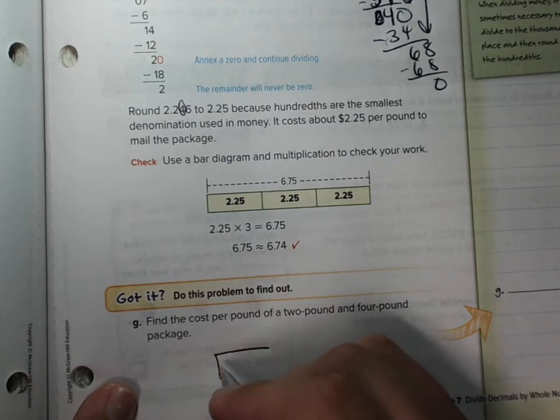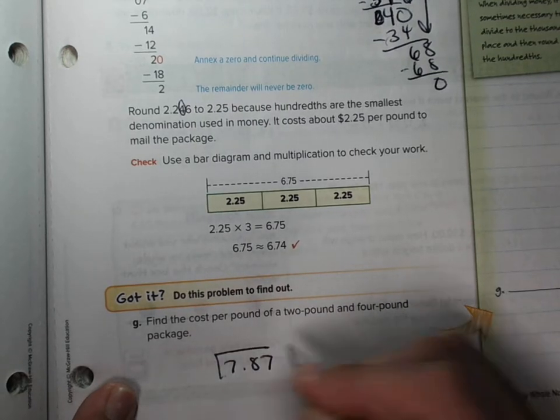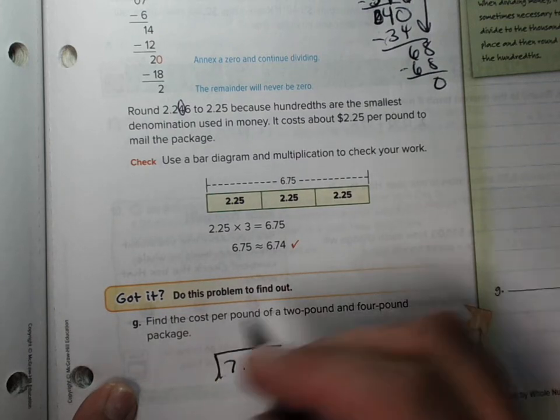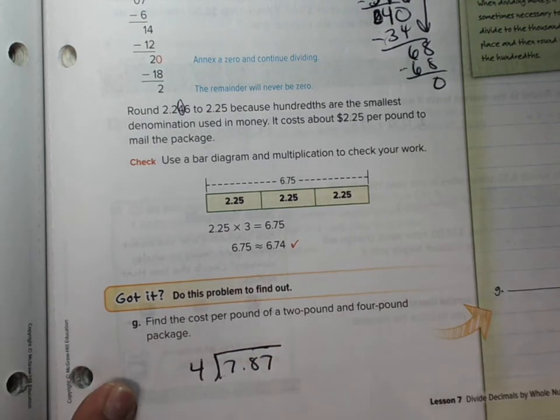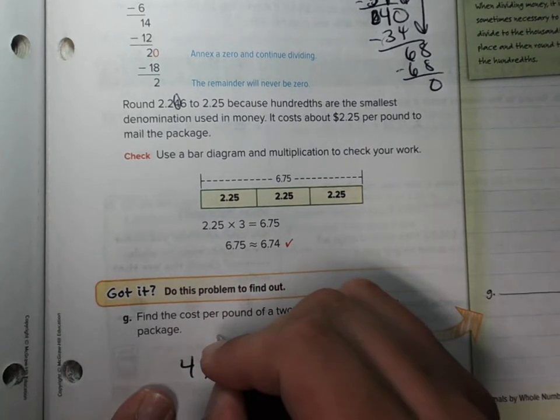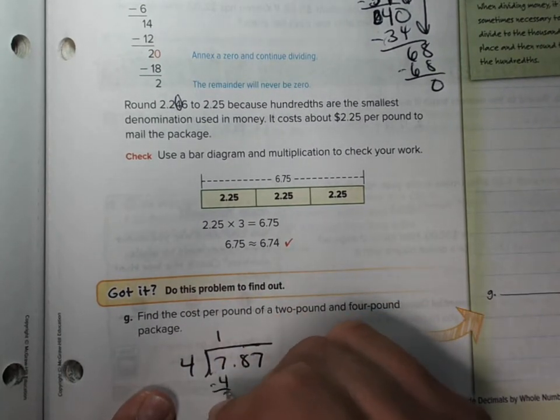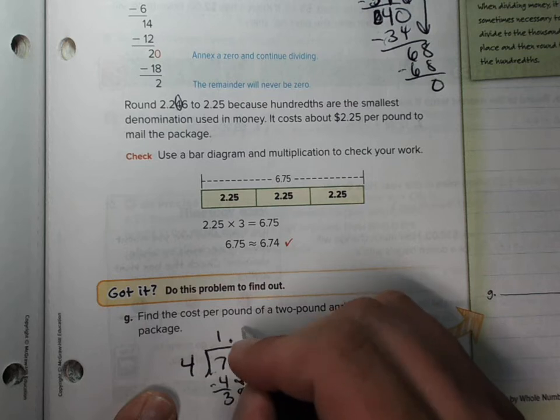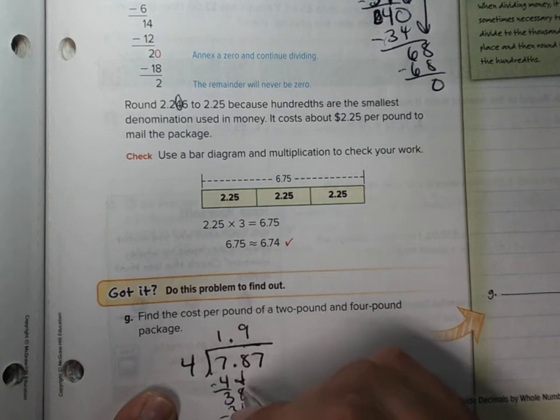$7.80 is how much or 87 cents is how much it would cost for a 4-pound package. Okay, now I gotta figure out what it is per pound. Well, 4 goes into 7 one time. So we subtract, get 3. I'm gonna take my decimal straight up. Bring down the 8. 4 goes into 38 9 times. That'd be 36. Subtract, get 2. Bring down the 7.